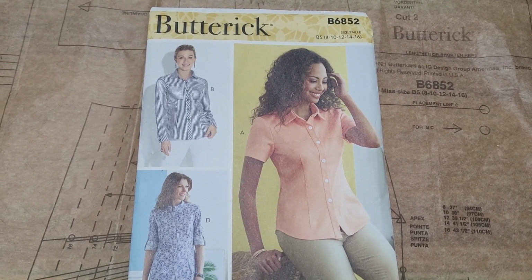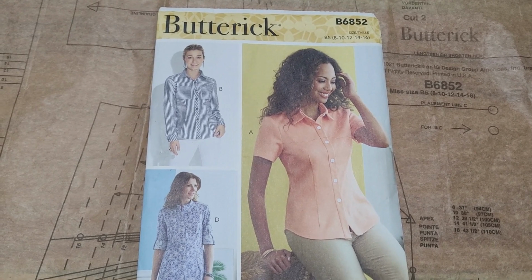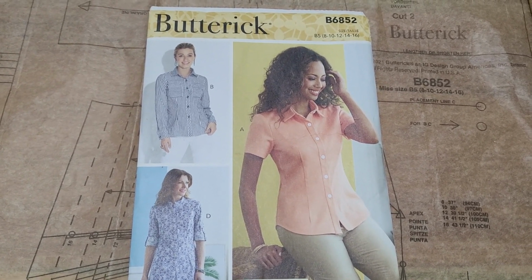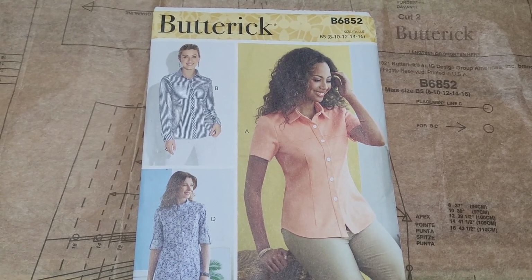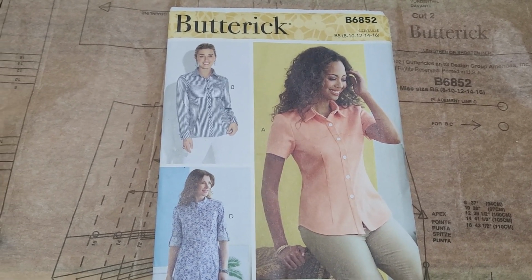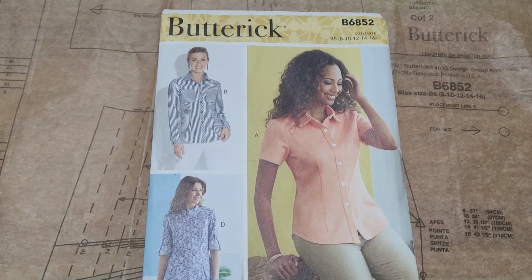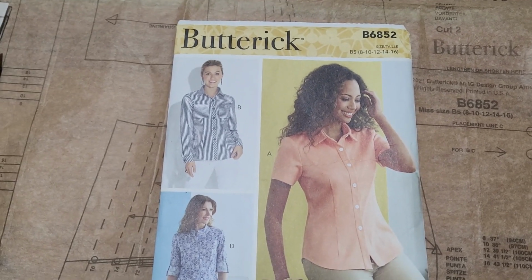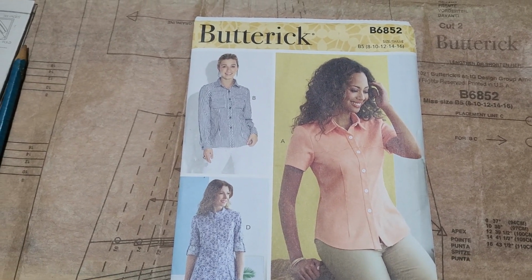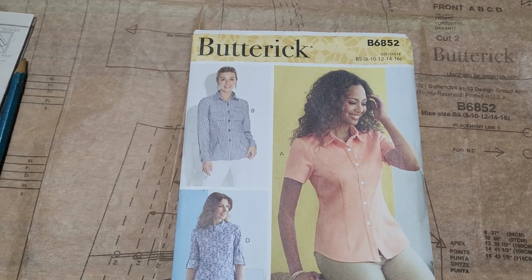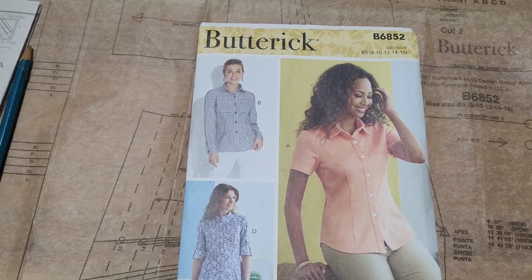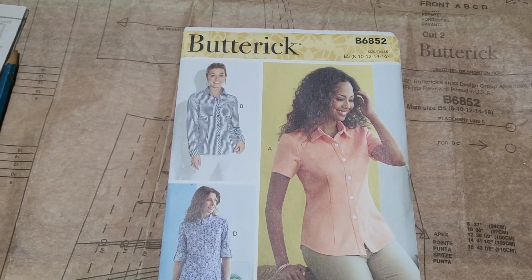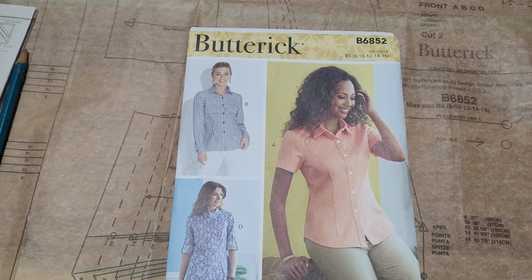For me, I've always drafted my patterns using my body measurements, but recently I gained a significant amount of weight and I'm having difficulty drafting a pattern for myself. So I decided that I wanted to just use simple store-bought patterns to get back into the groove of sewing a garment for myself. But the first thing I realized is that I do not know what sizes to cut, because it's quite difficult for me to understand the sizing on these patterns.